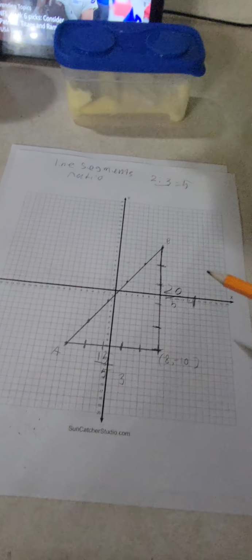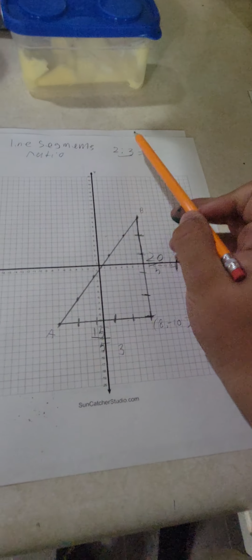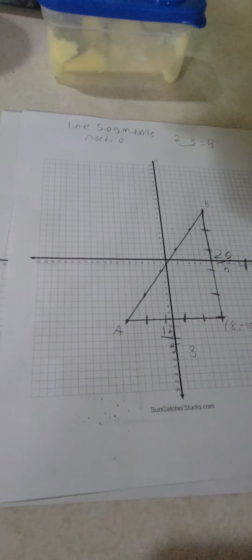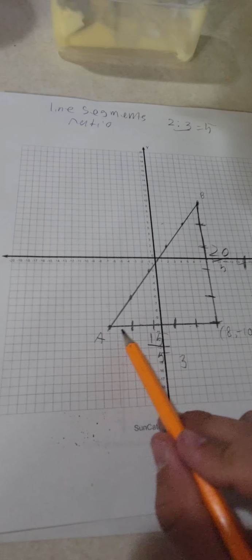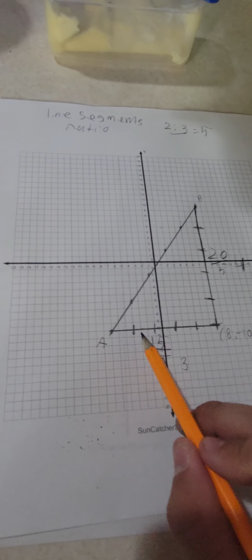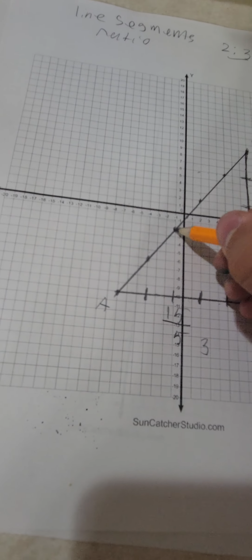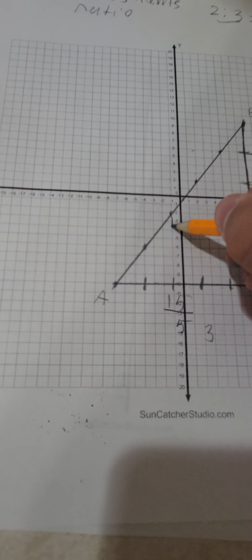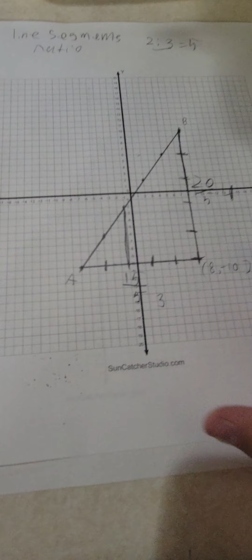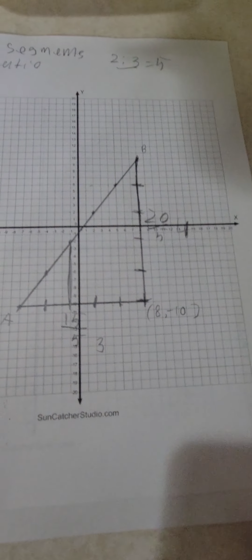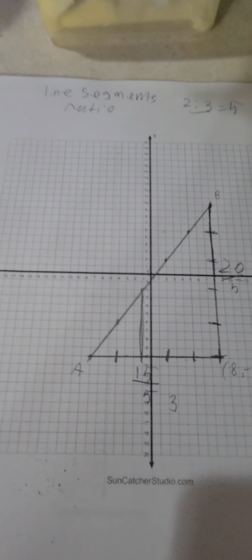Since this problem is asking us for a 2 to 3 ratio, the first number of the ratio goes with the first point, which would be A. So from A, we count over 2 segments, or 2 dashes: 1, 2. Now from here, we go to the top of it, and you can roughly draw that in. So boom, now we have 1, 2 to 1, 2, 3. That's our 2 to 3 ratio.